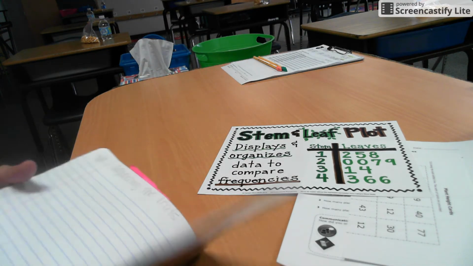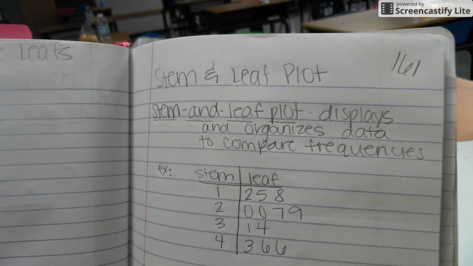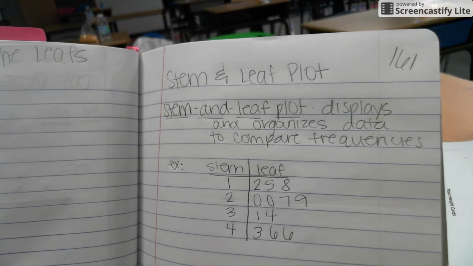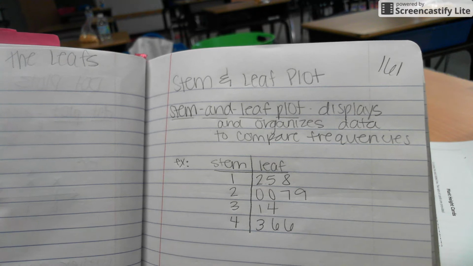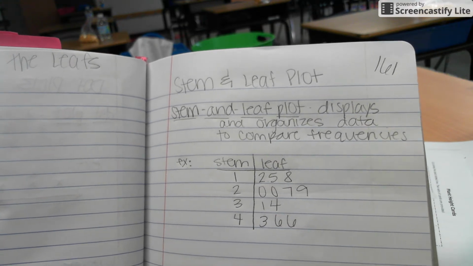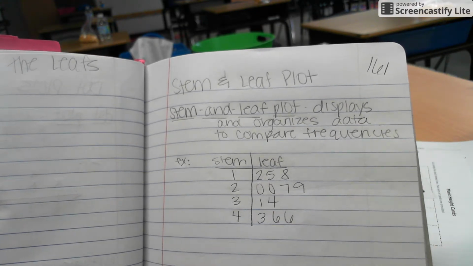So I want to go ahead and put that in my notebook on page 161. Stem and leaf plot displays and organizes data to compare frequencies, and then the example. So go ahead and pause and do that real quick.